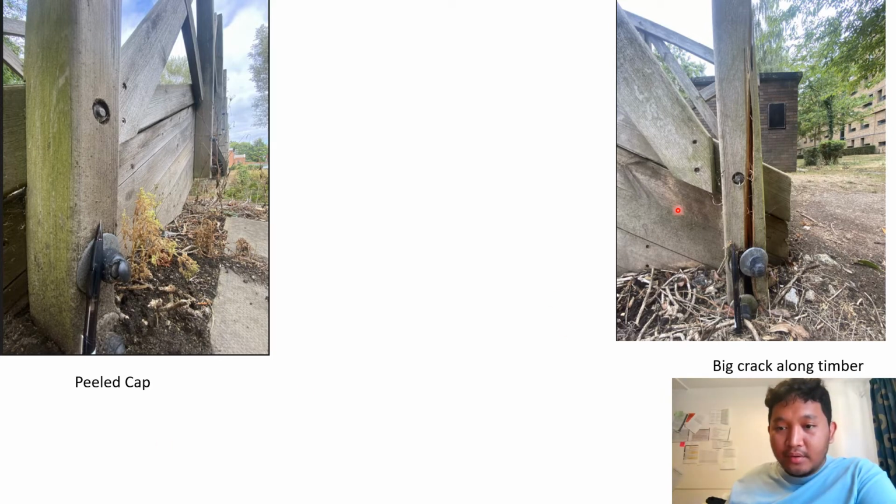If we come back to the previous slide, the crack that I found is aligned with the crack that I found on the other side. In the previous slide it was side A, and this slide is side B. Here there are two adjacent defects that I found: the pile cap, and another is the big crack along the timber.